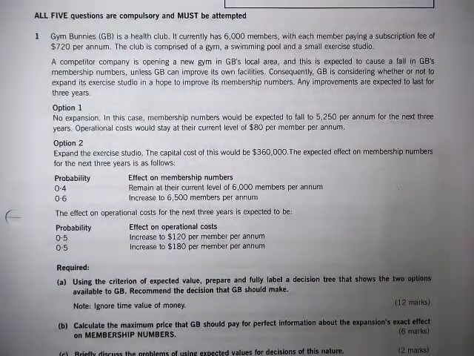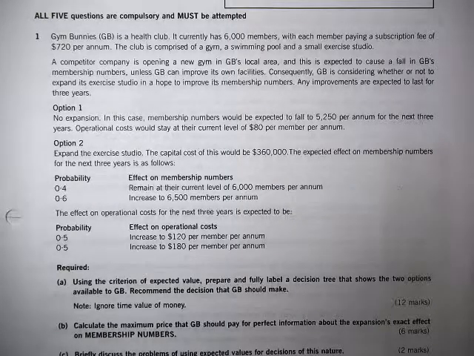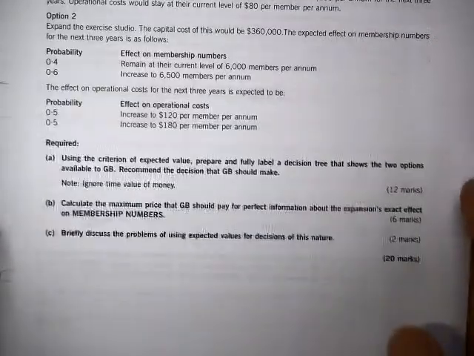Right. Now we take a look at the one and only question that the examiner tested on decision tree together with value for perfect information. Okay. Now A.